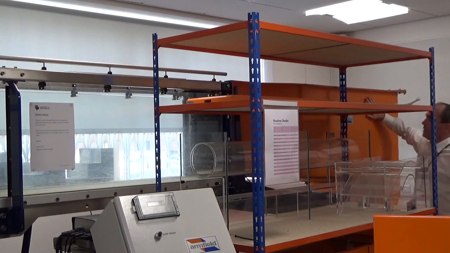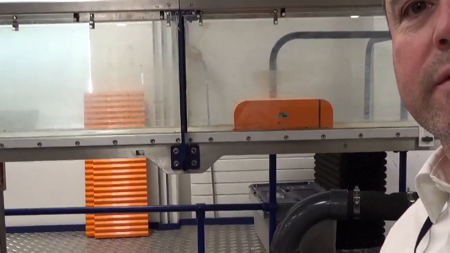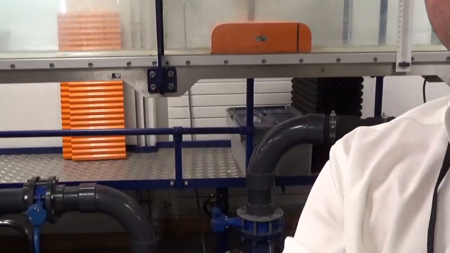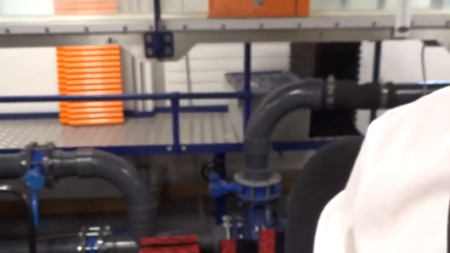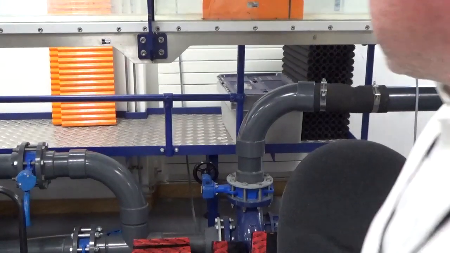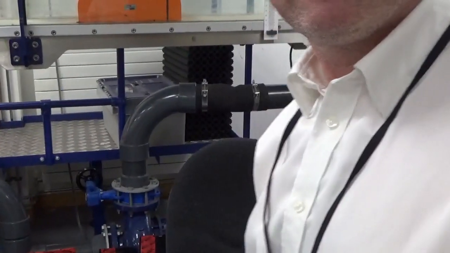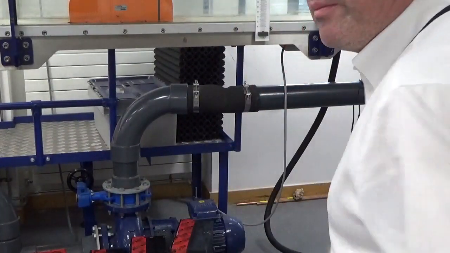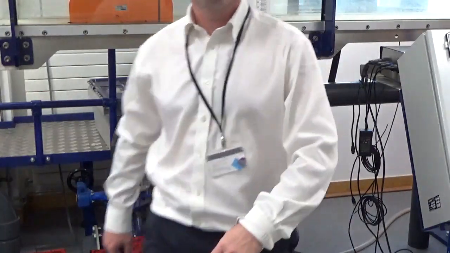So that is the header tank, which supplies the water at one end. And in fact, if we go down, I'll just lift this. Hopefully you can see it if I go down a bit. There we go. Down here is actually the pump mechanism. This is the pump, the hefty great thing, the pump and the pipe work.